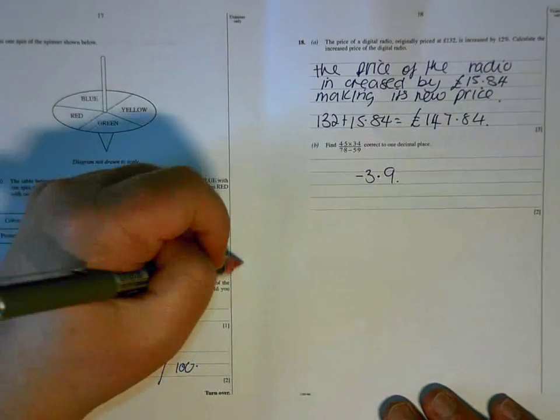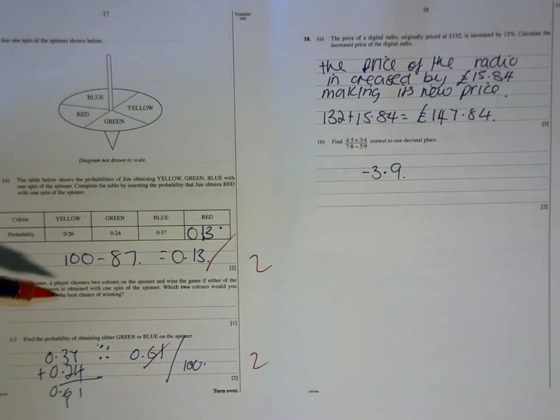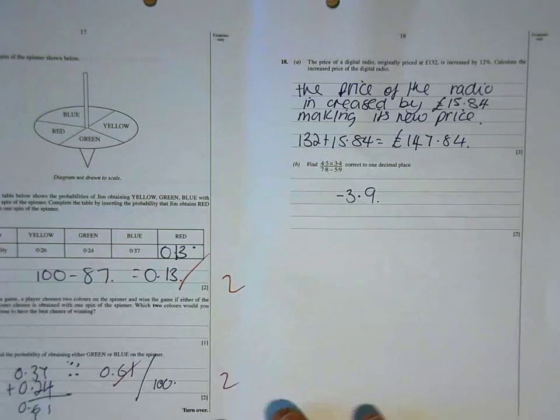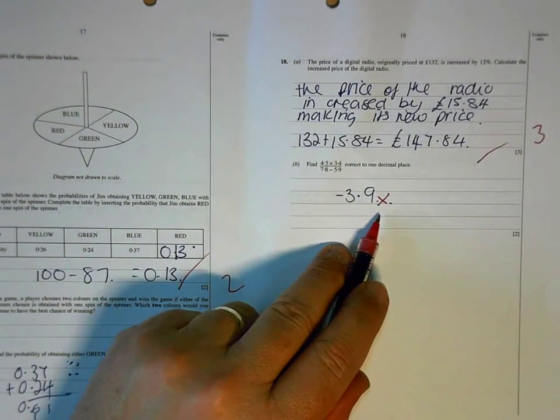0.61 is correct. And not really sure why you left that out. Would have thought you'd be able to work that one out if you could answer the above and below. Which 2 colours would you choose to have the biggest chance of winning? It would be the ones with the biggest numbers, so it would be yellow or blue. That's correct, well done. And that isn't, so you need to again check how you've done that.